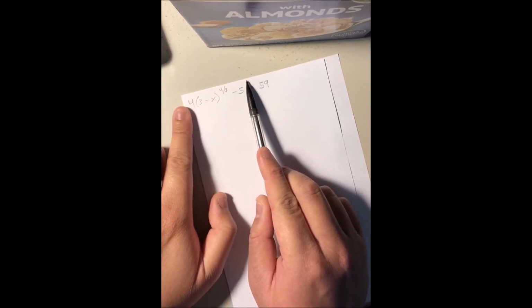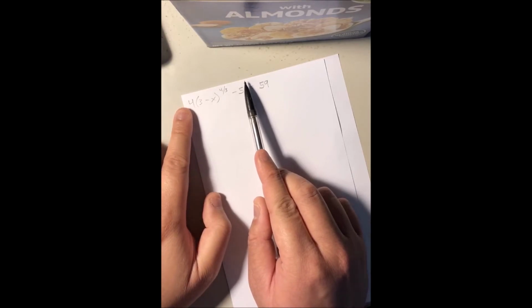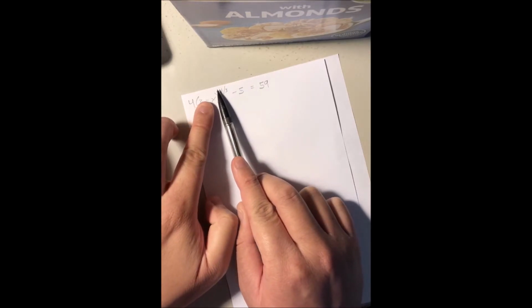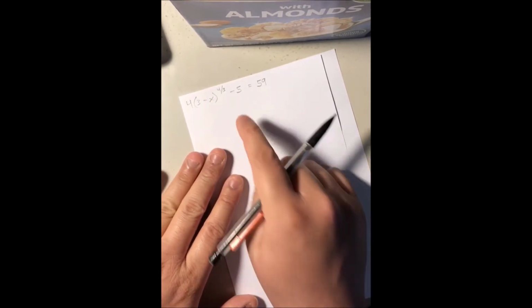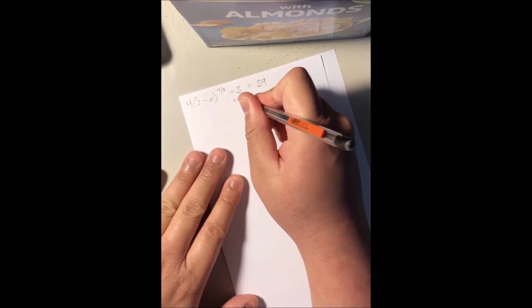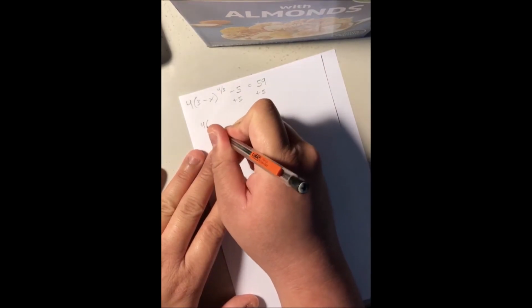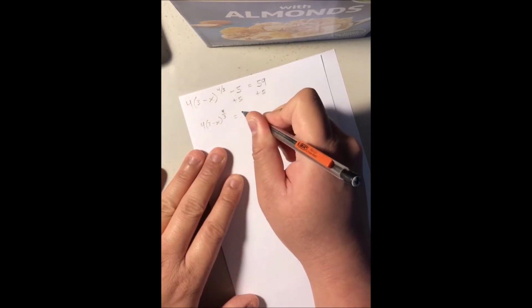So the idea of getting the variable by itself so that you can solve for it is that you have to get rid of everything that is following it from outside in, like that, okay? So first thing I'm gonna get rid of is the minus 5 by doing plus 5 to both sides. So I'm left with 4 times (3 minus x) raised to the 4 over 3, equal to 64.